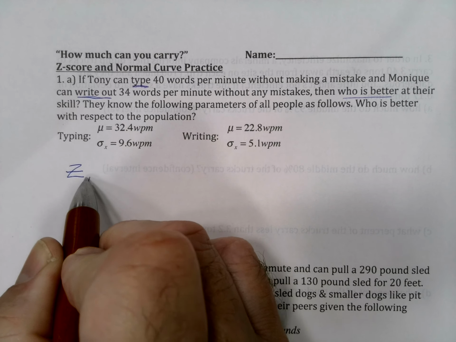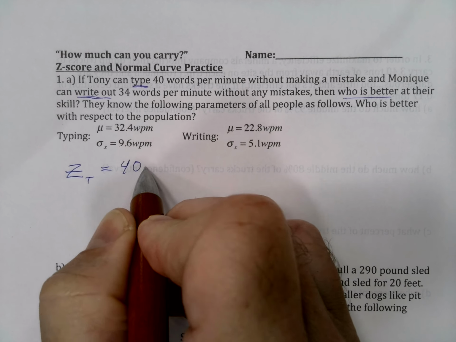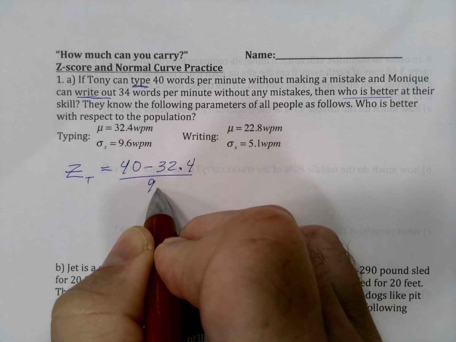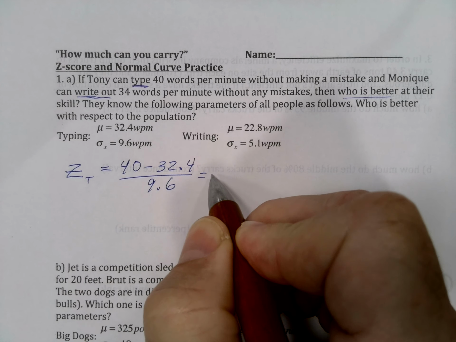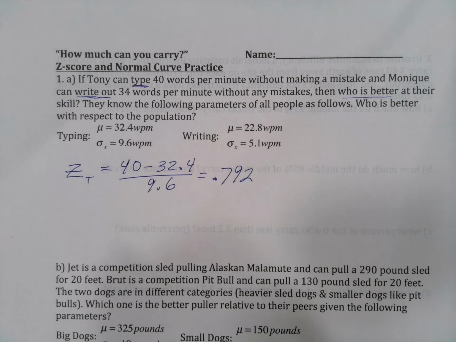So z for Tony maybe, and you take Tony's value minus the mean divided by the standard deviation, and I will get 0.792. I'll round it up a little.